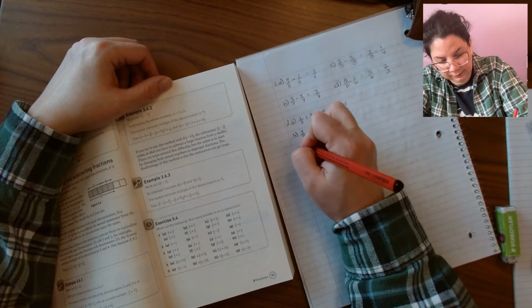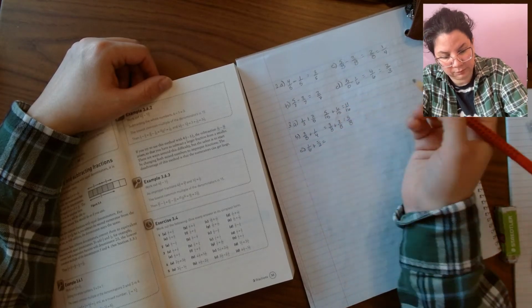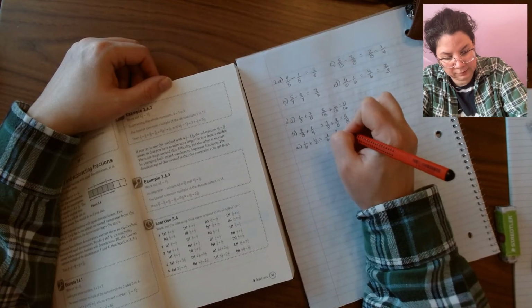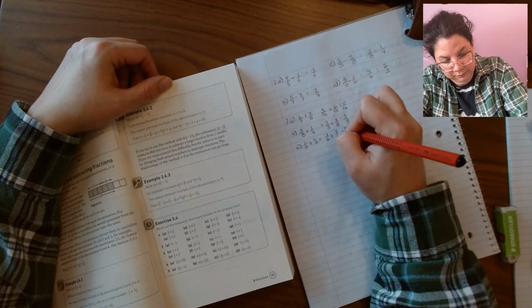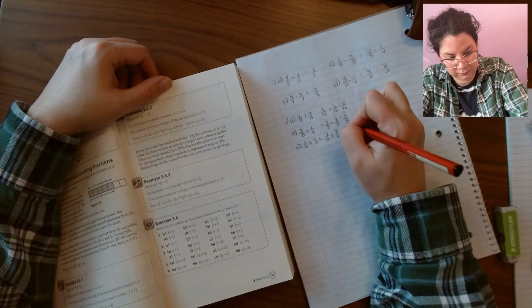1 over 6 plus 1 over 2 equals 1 over 6 plus 3 over 6 equals 4 over 6, which equals 1 over 3. No, 2 over 3.